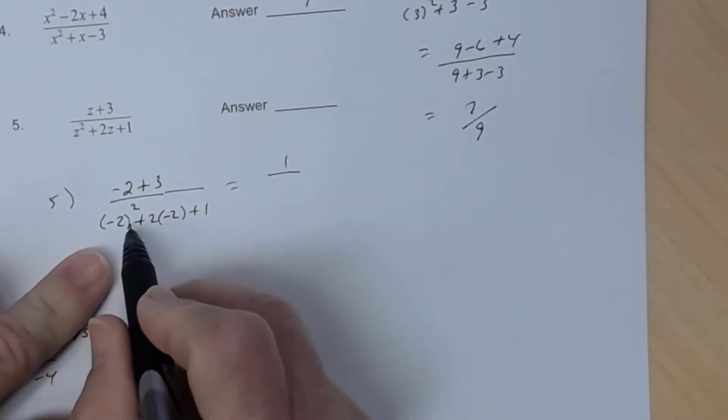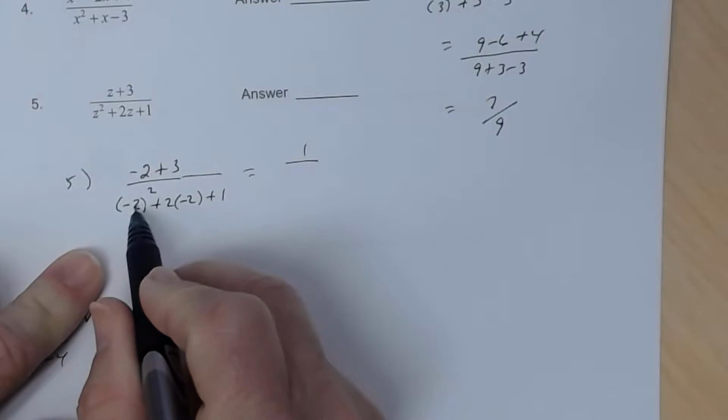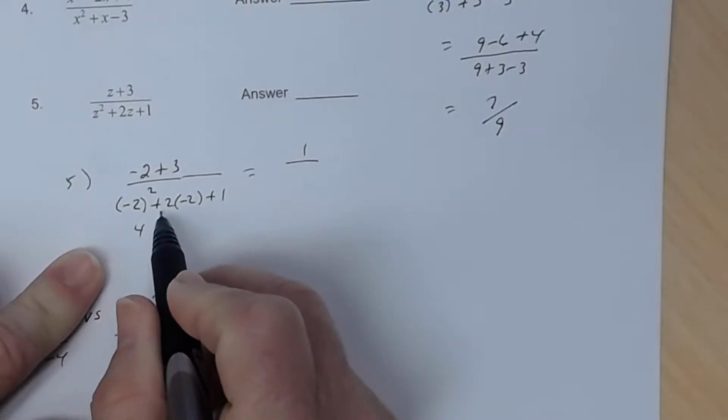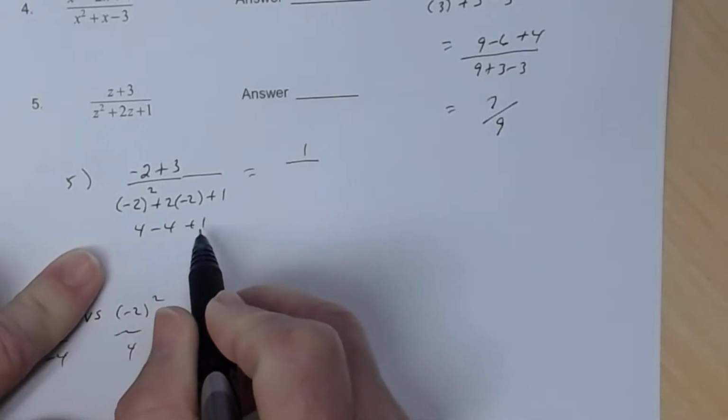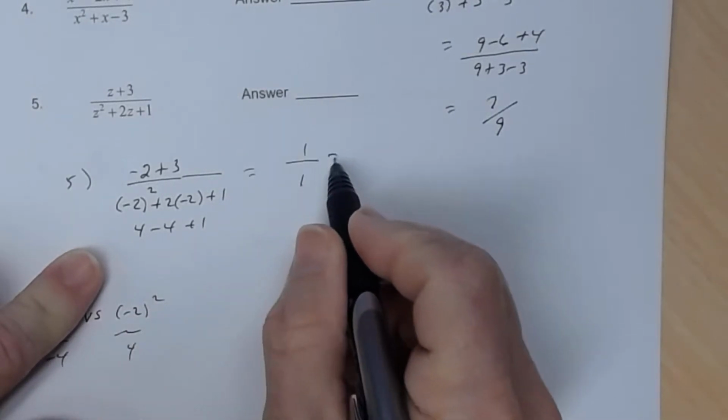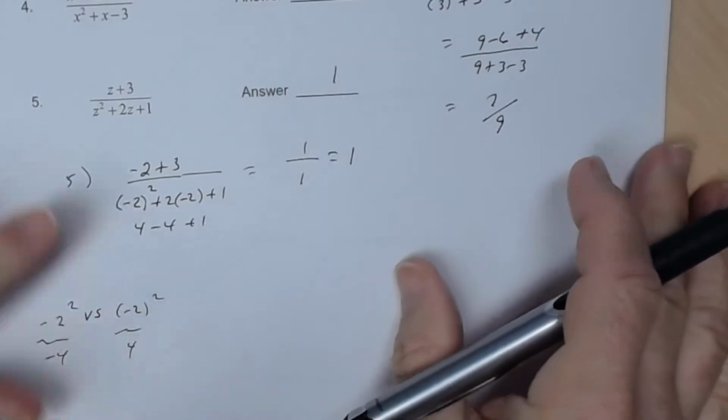The denominator, I get this. I get 4 right here. Negative 2 times itself is 4. 2 times negative 2 is a negative 4, and then plus 1. And then 4 minus 4 plus 1 is just 1, and then 1 divided by 1 is 1. All right, so that's part 1.